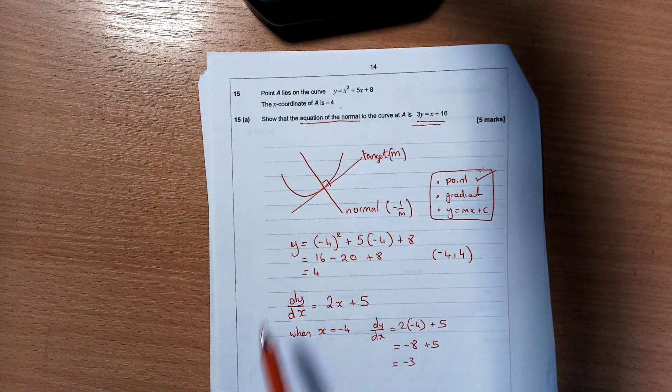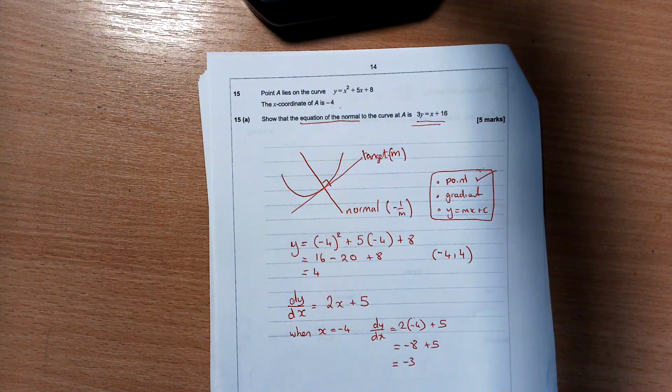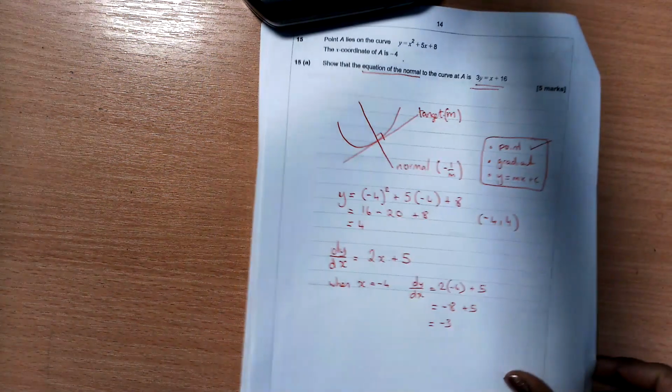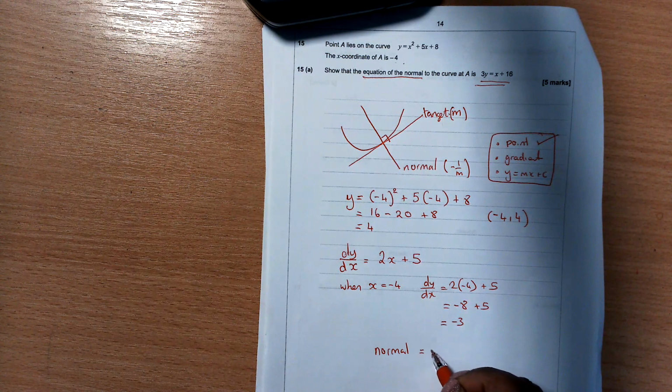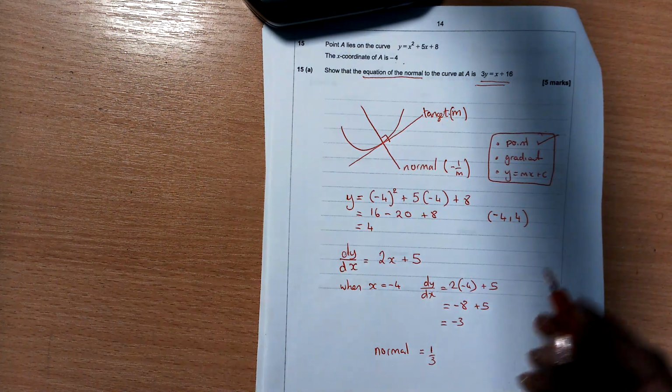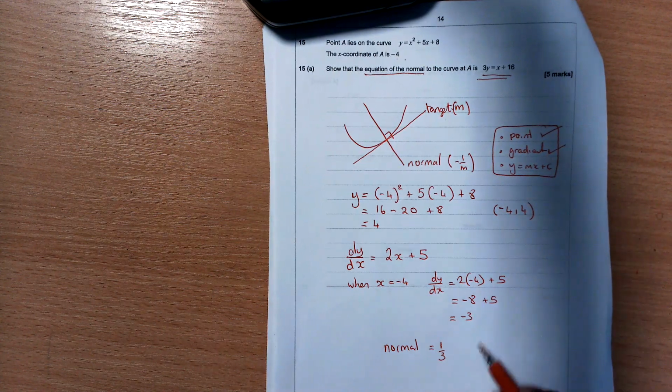Okay, so remember, don't worry about my picture, it was just general. This particular one is sloping downwards there. Okay, so that is the gradient of my tangent. So the gradient of my normal would be positive 1 over 3. So I have the gradient, check. Now I can put it into y equals mx plus c.